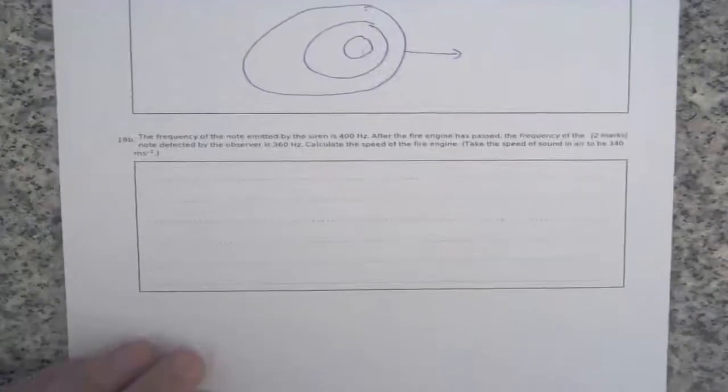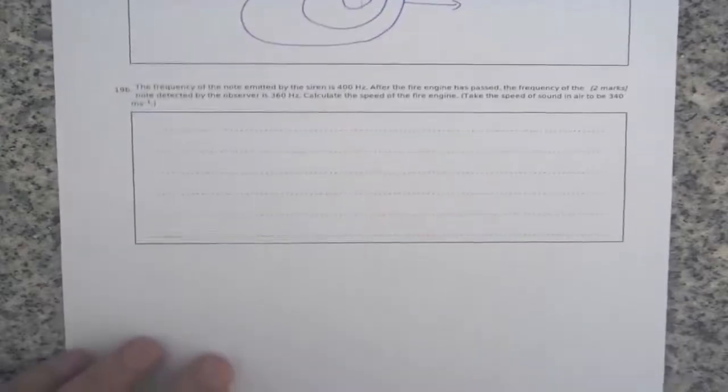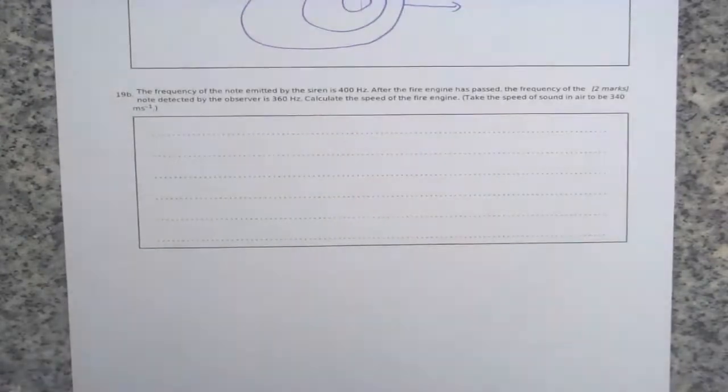And 19b says the frequency of the note emitted by the siren is 400 Hz. After the fire engine has passed, the frequency of the note detected by the observer is 360 Hz. Calculate the speed of the fire engine. Take the speed of sound in air to be 340 meters per second.